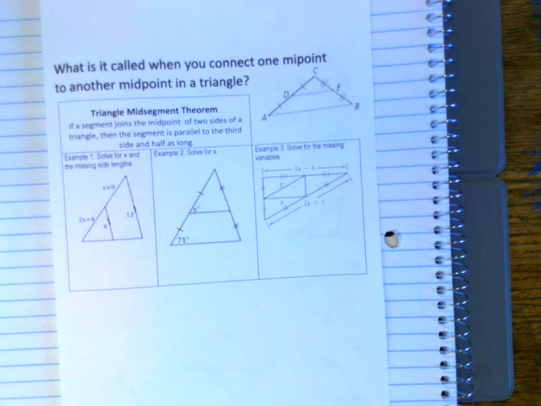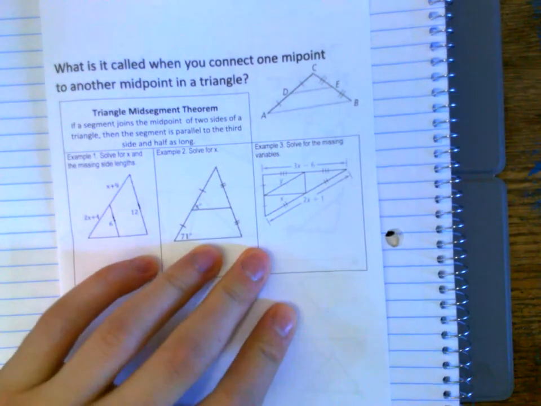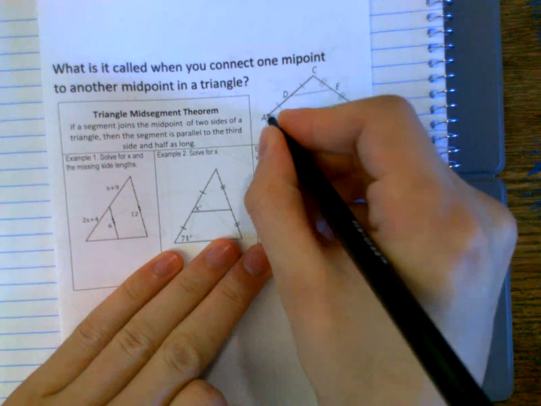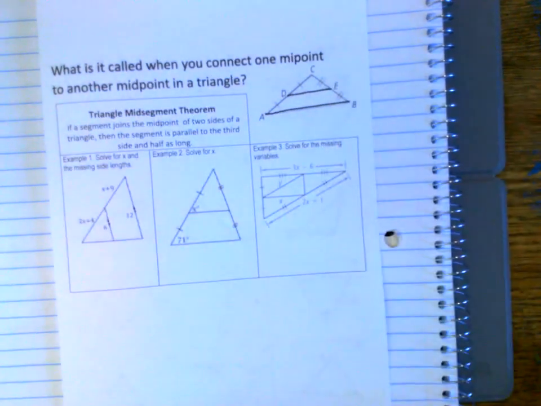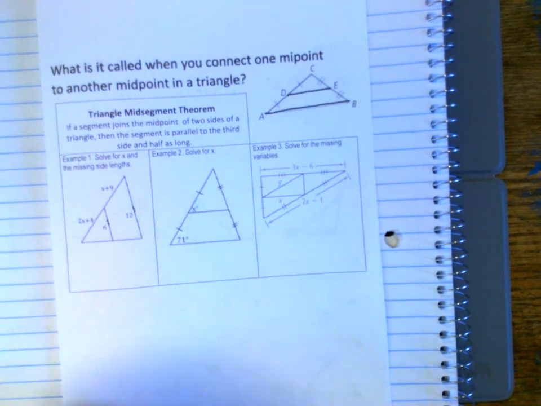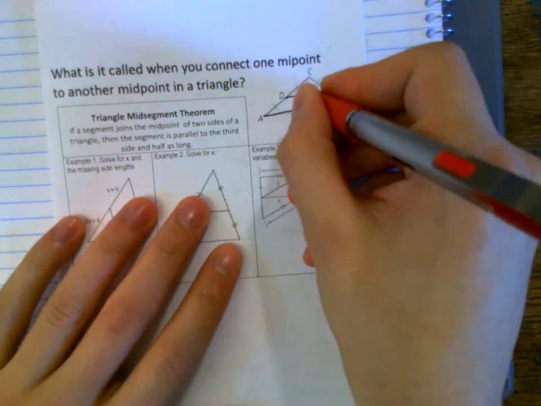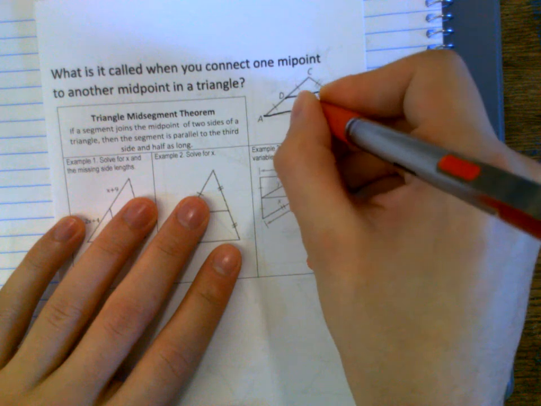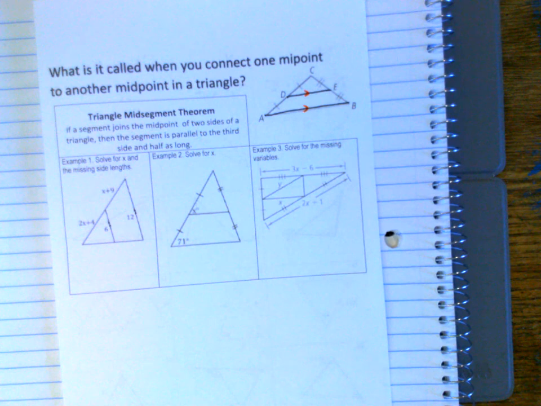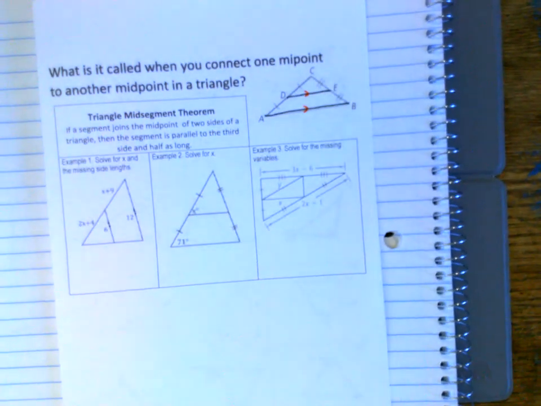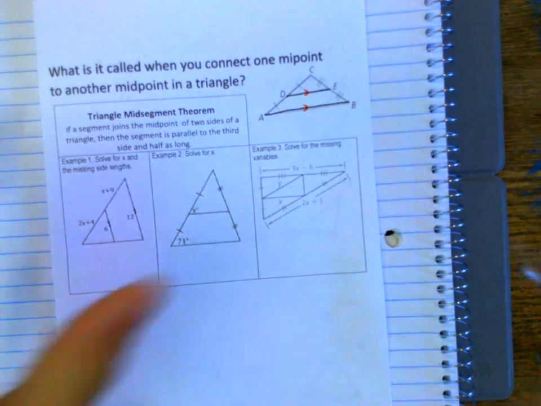First up, one thing you need to note, that this line and this line are parallel. Okay? And because of that, and because this is the mid-segment theorem, we can state the following.